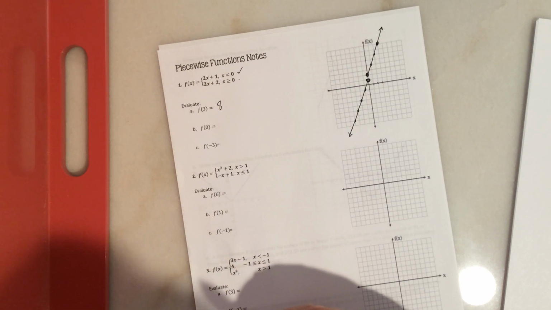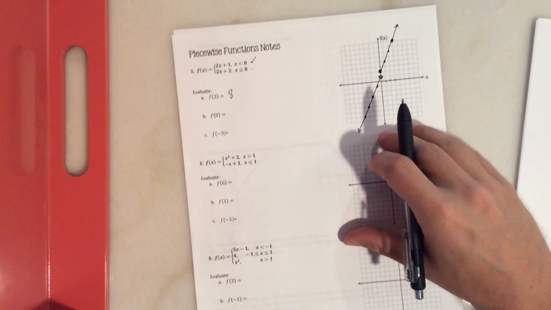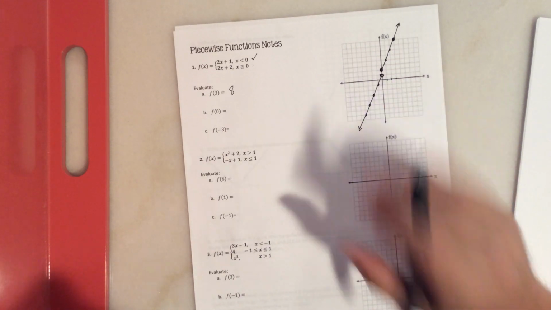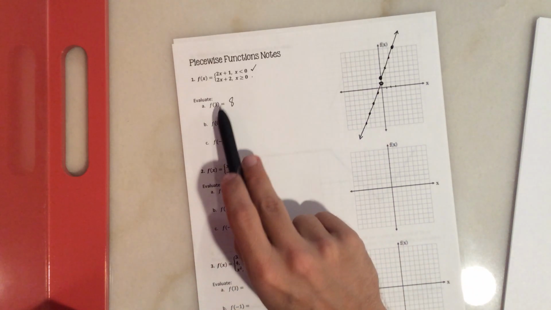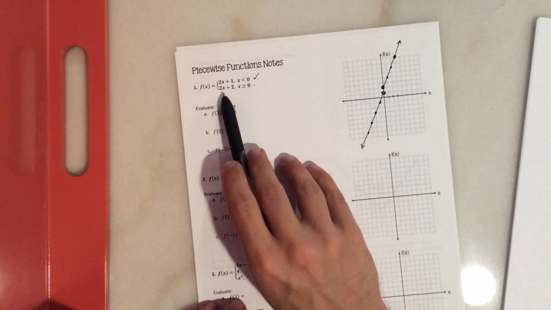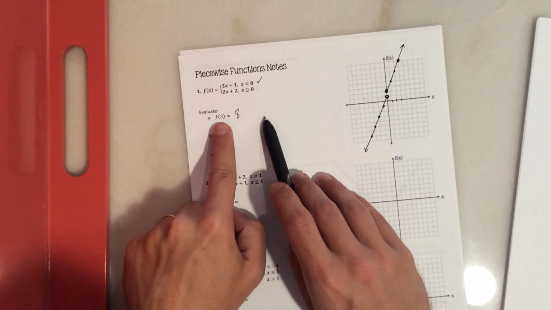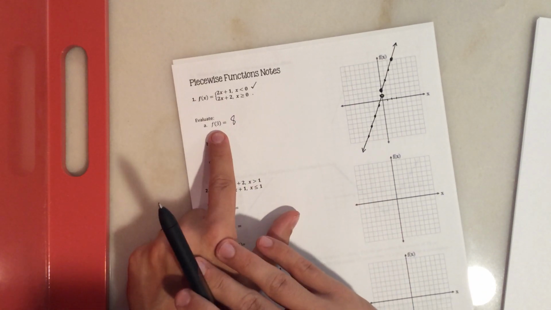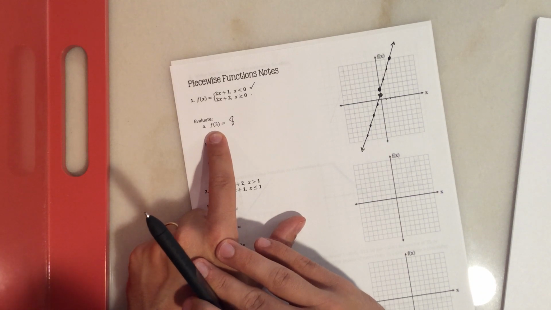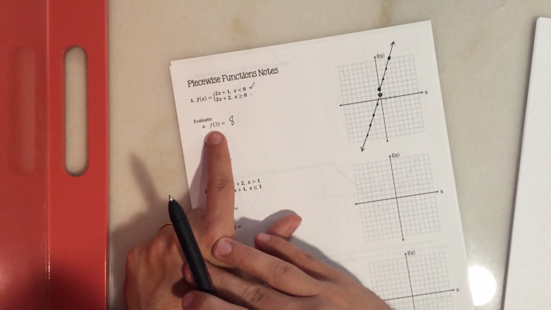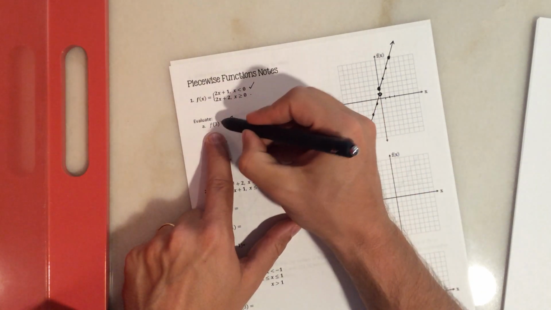And we have that. Okay, so that's not too bad, but what if you didn't have the graph in front of you? We're going to do the rest of these problems on this page. We're going to evaluate, but we're going to evaluate by not looking at the graph. So we could have still found 8, but how? Just looking at this. Well, how do you find f of 3 when you're given an equation? Hopefully you remember that you find f of 3 by plugging in a 3 in for x.